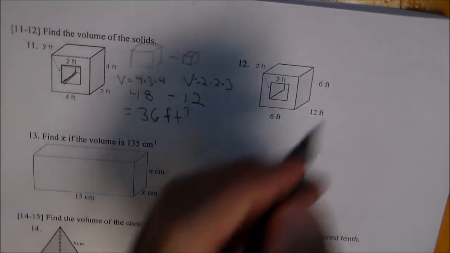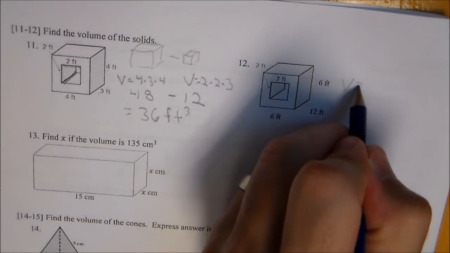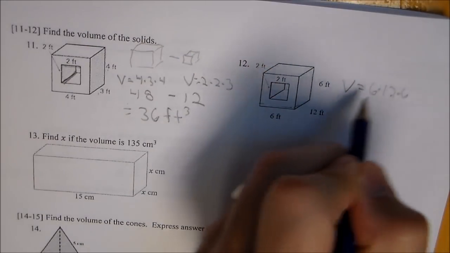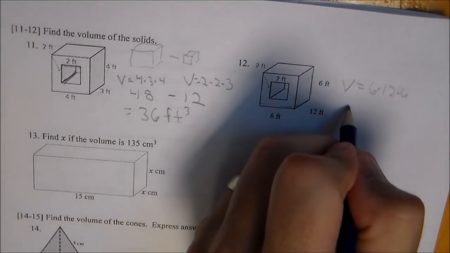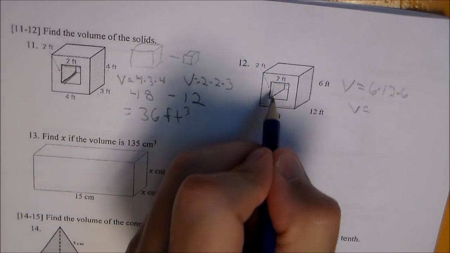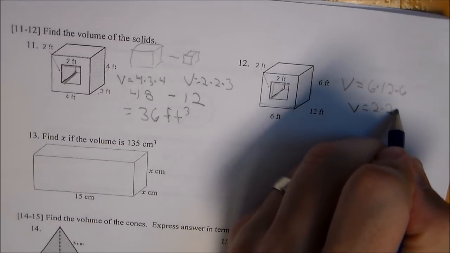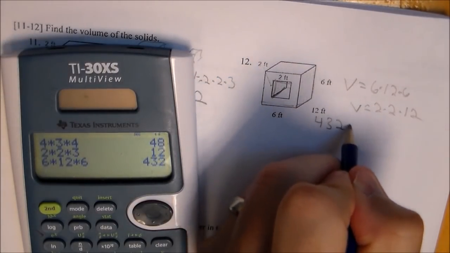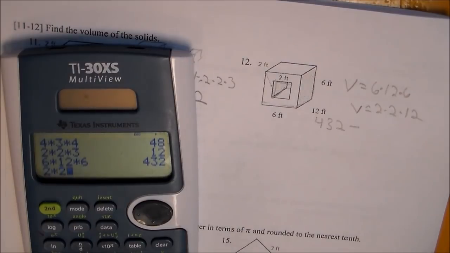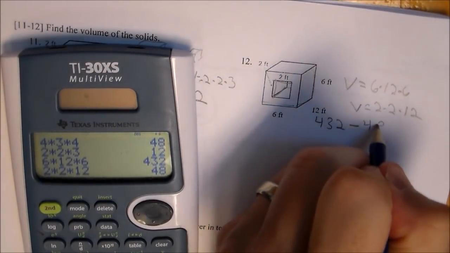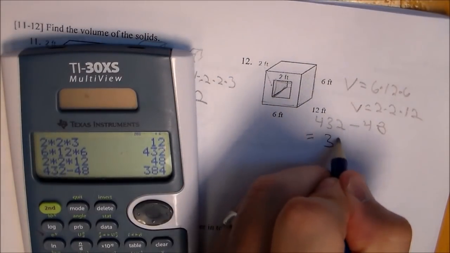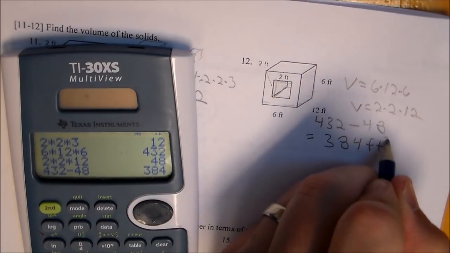Next problem, same idea. The volume of the outside is 6 times 12 times 6. We're going to subtract from that the volume of the inside, which is 2 times 2 times 12. So 6 times 12 times 6 gives me 432, minus 2 times 2 times 12, which is 48. So 432 minus 48 gives me a volume of 384 feet cubed.